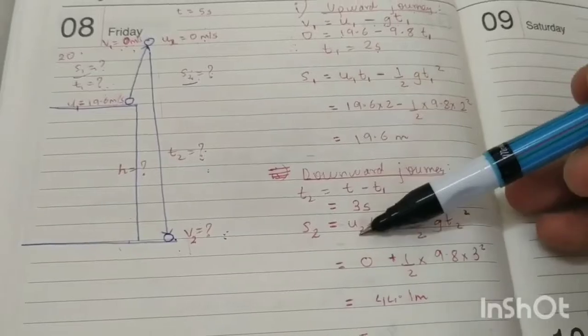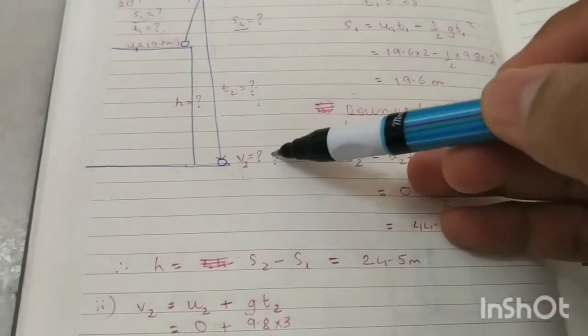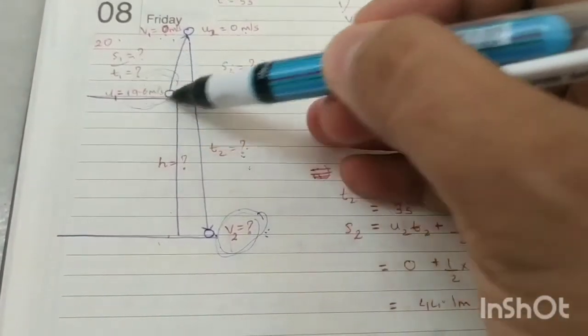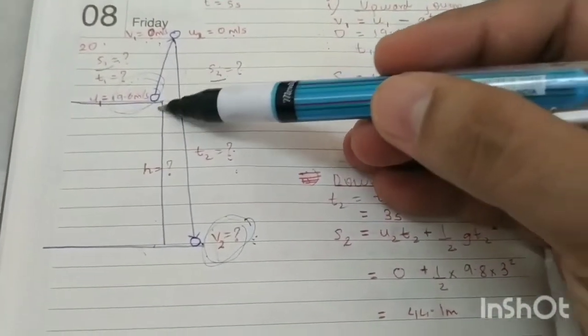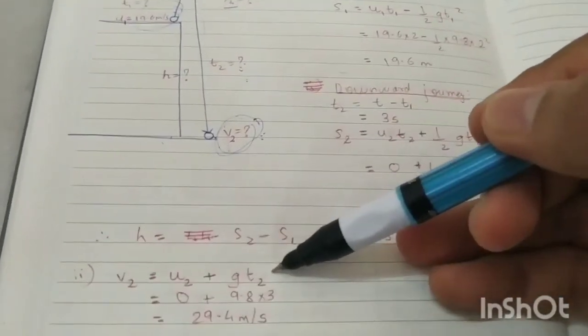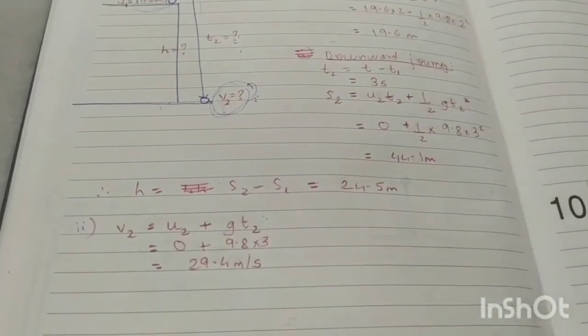So once I get s1 and s2, then I can find the height of the tower, and then I can find the final velocity here. Here the final velocity won't be same as initial velocity. No, that's not true for this sum, because here the distance traveled is not the same. So here the final velocity formula is given as this, positive of course, it's 29.4 meters per second.